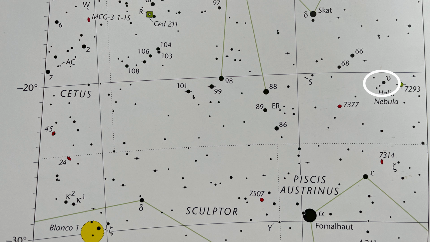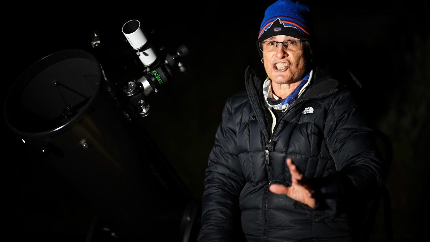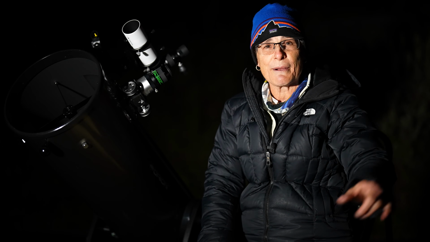If your sky is too bright to see Upsilon, try starting at Skat, and from there go 4 degrees southwest to 66 Aquarii, and from there move 2.8 degrees southwest to Upsilon, and then just to the west will be the Helix Nebula. Start with low magnification and be patient, and you'll soon make out the oval shape.